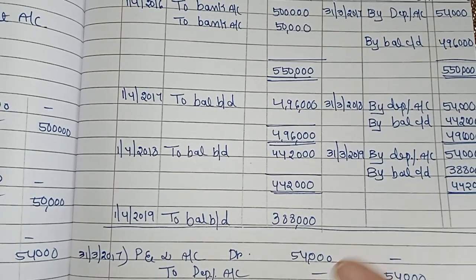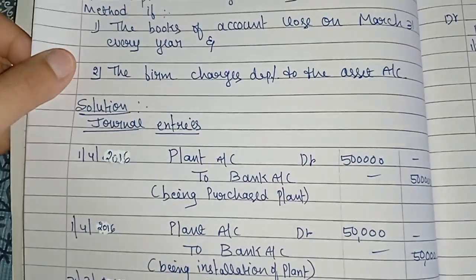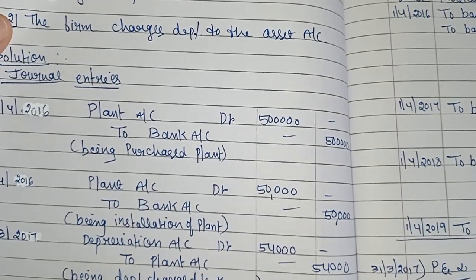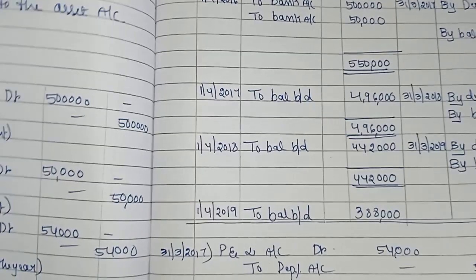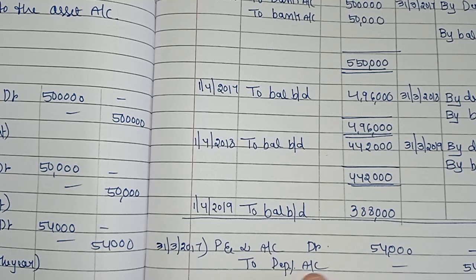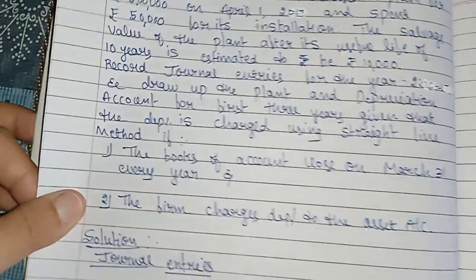So what are the journal entries we need to pass? For purchase, and at the end of the year for depreciation, and after that we need to transfer this depreciation, or debit it, to the profit and loss account. Profit and loss account debit to depreciation account. Clear? So these are the journal entries. So the first part is over.